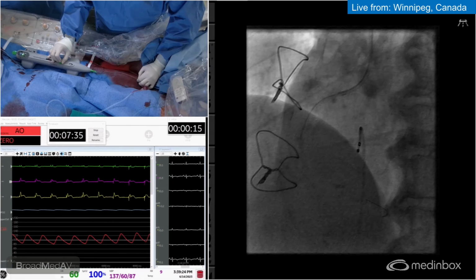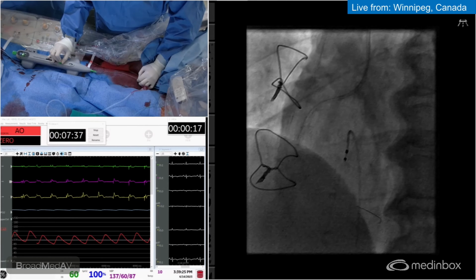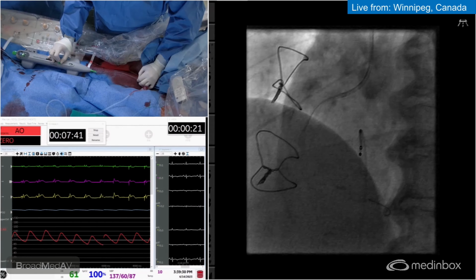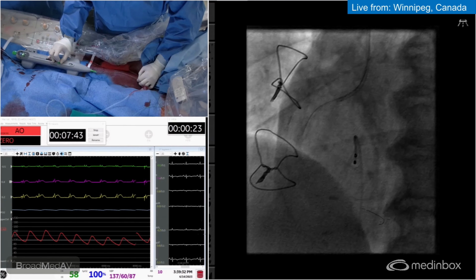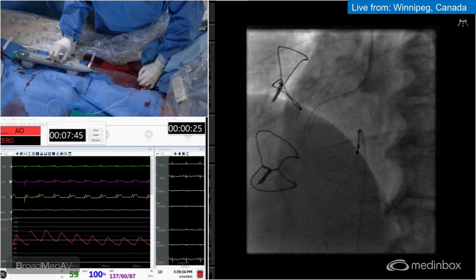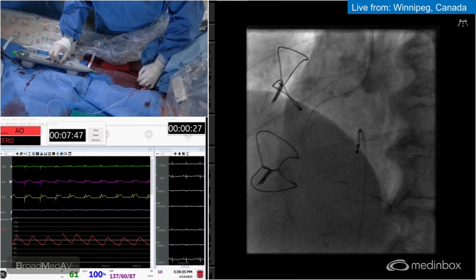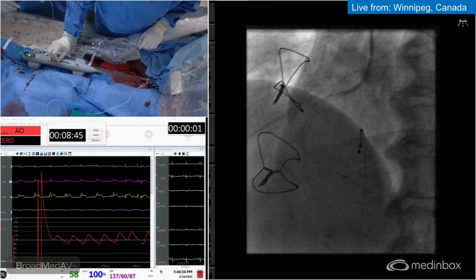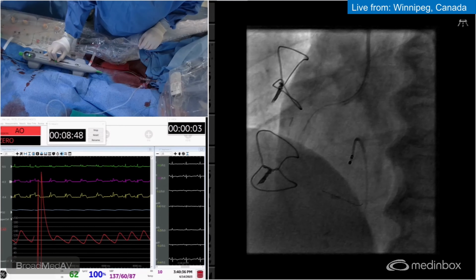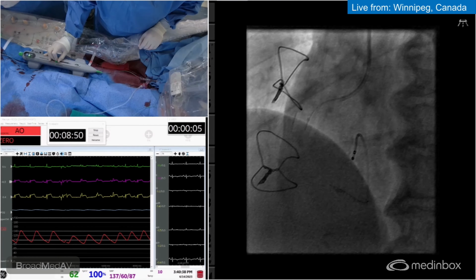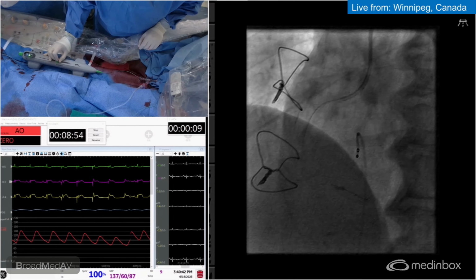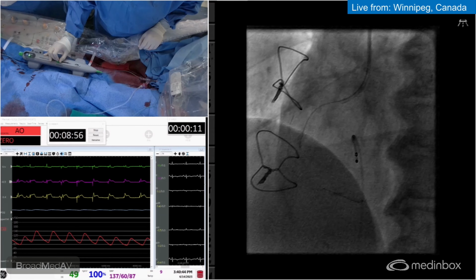I'm going to start coming back. And then we'll do more ablation on the way out. Yeah, I think you're almost out of it. That's good. Let me jump forward a little bit there. That's advancing smoothly now.